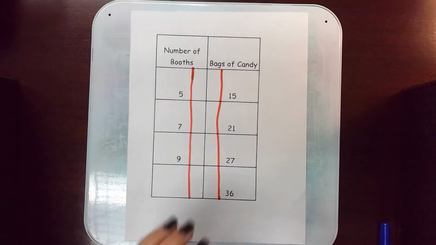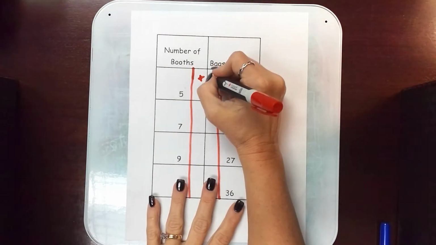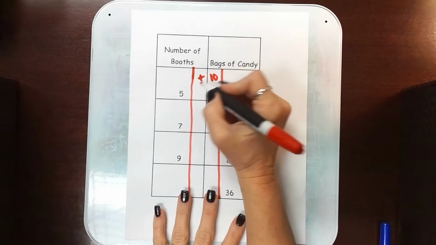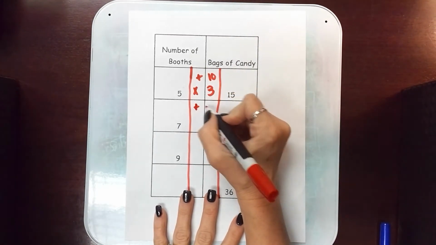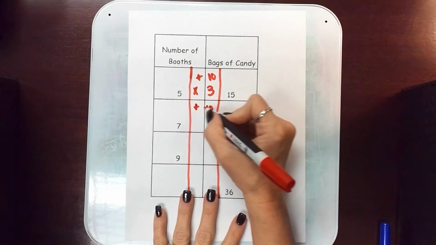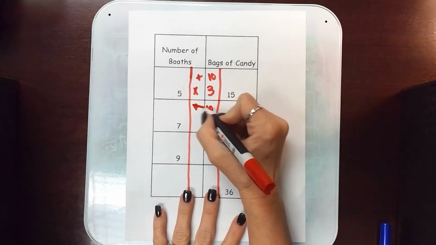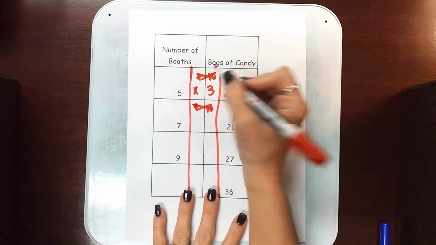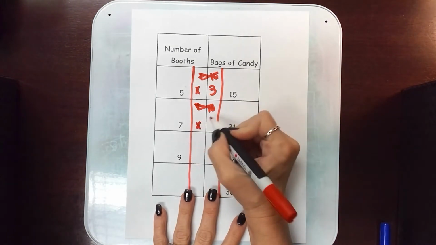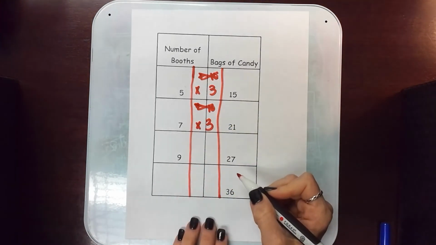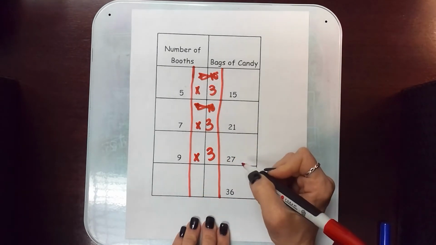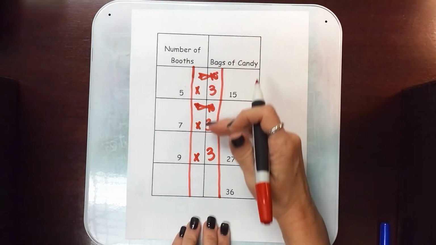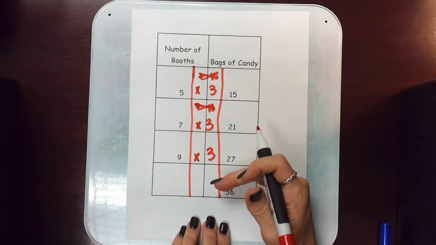And once again, they could say add 10, and they could say multiply 3. So in the next column, we're going to add 10 first. Is 7 plus 10 21? No. So of course, that's not our rule. Is 7 times 3 21? Yes. Is 9 times 3 27? Yes. And I would make them label this table all the way down.